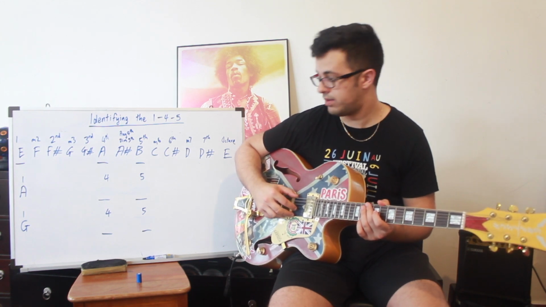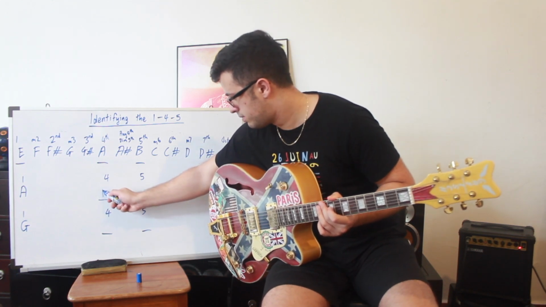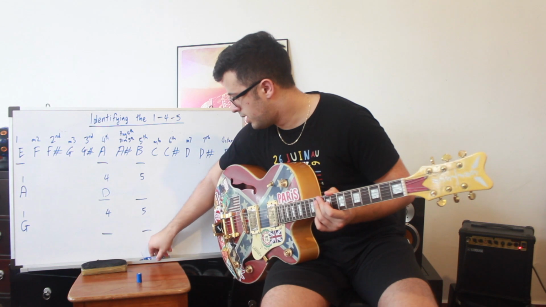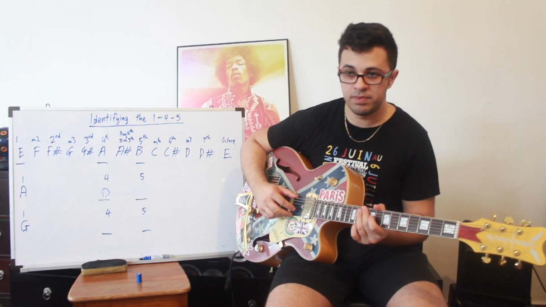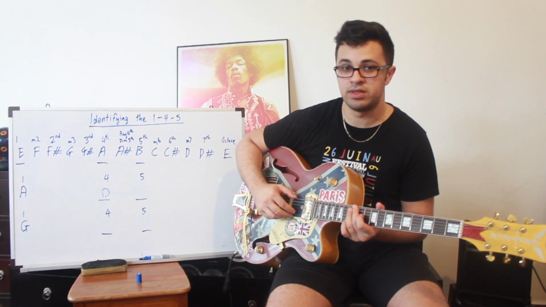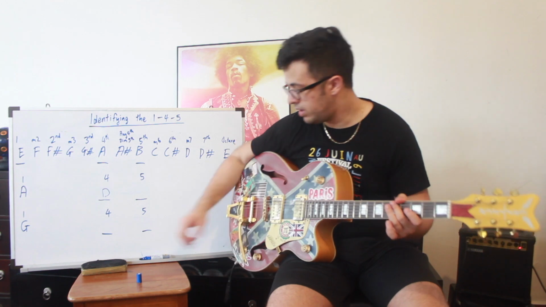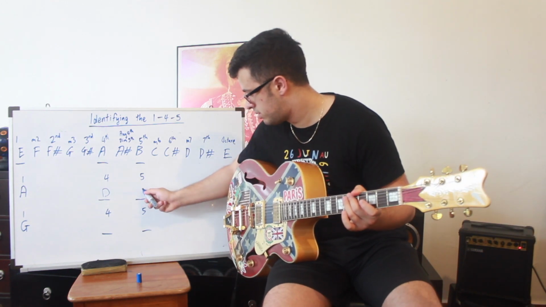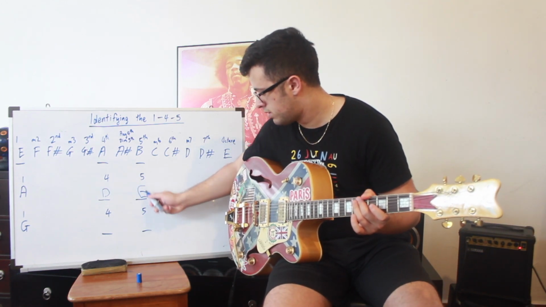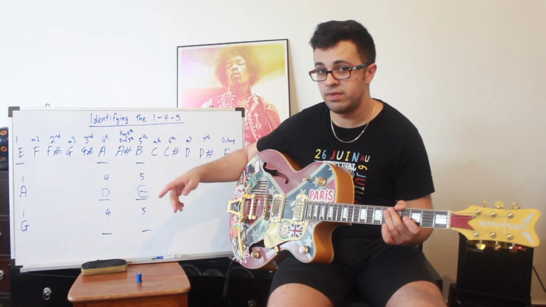That's a D. Let's write that in. And then we have to move up 2 more, which is now 7 frets distance from where we started in A, and we have an E note. So we just located the 1, the 4, and the 5 in the key of A.